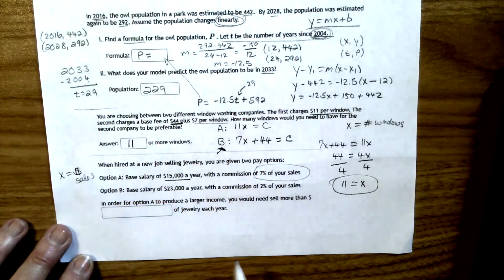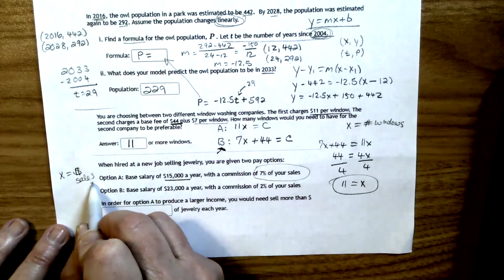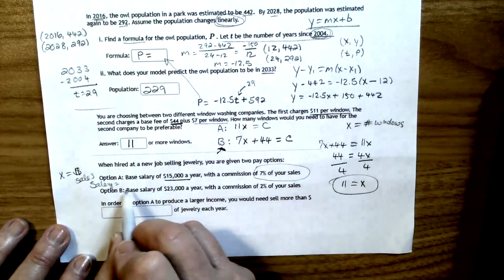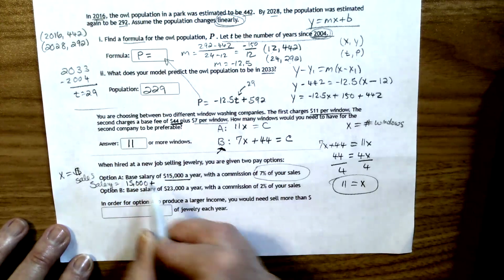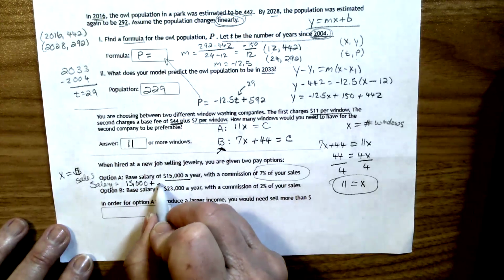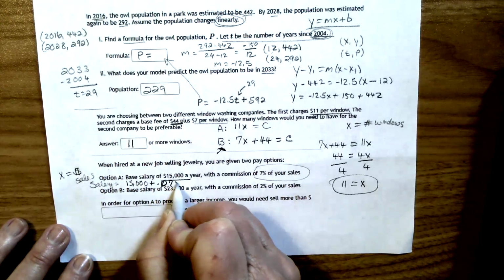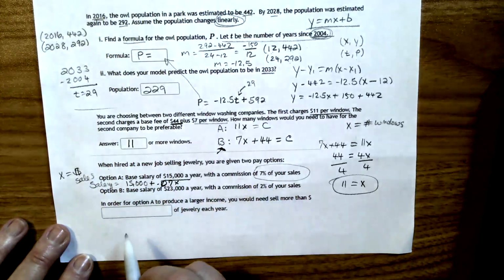So to represent your salary for option A, your salary is going to be your base fee, $15,000 plus 7%, but we want to convert that to a decimal, 0.07, by dividing by 100. And this is your salary.